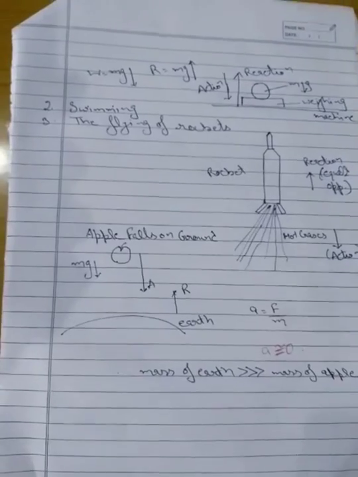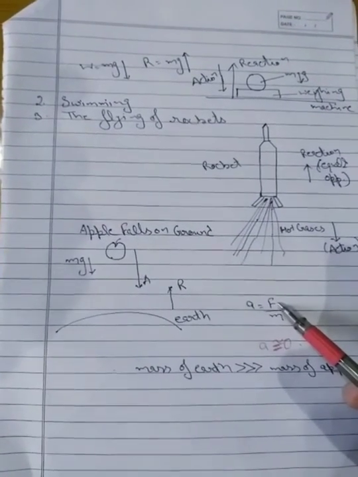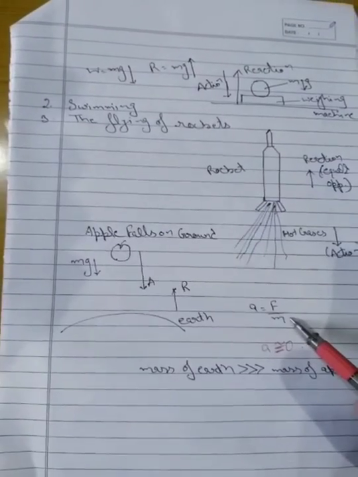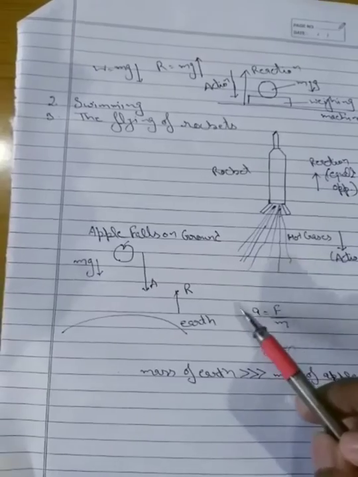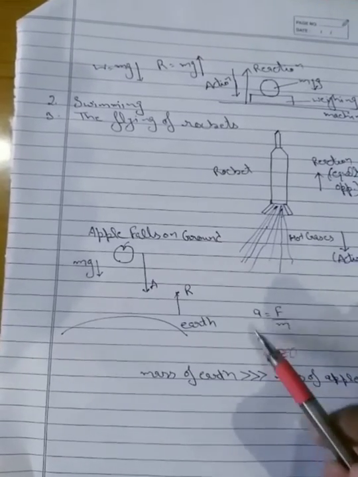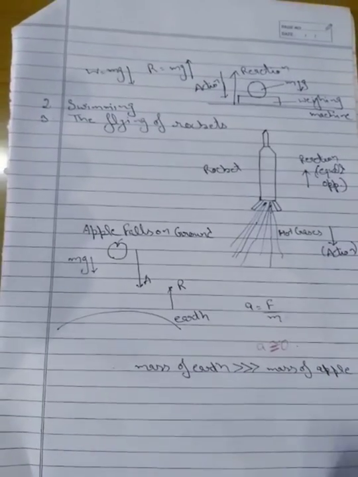This is due to the fact that the force which is acting on the apple is the same as that on the earth, but the mass of the earth is very large as compared to the mass of the apple, and practically the acceleration produced on the earth is 0. So thank God the earth doesn't move in the upward direction.